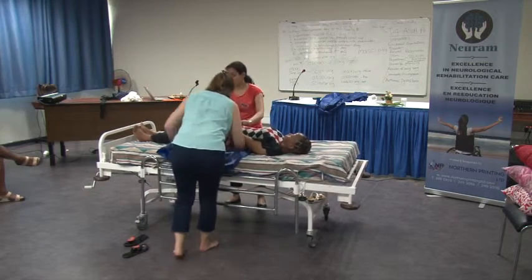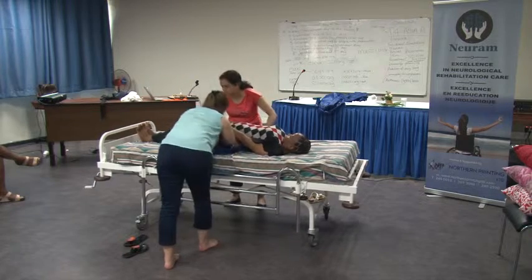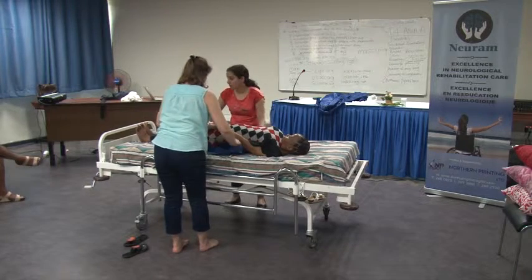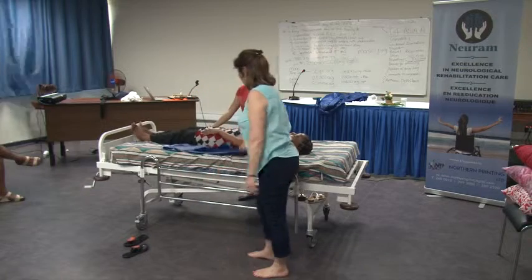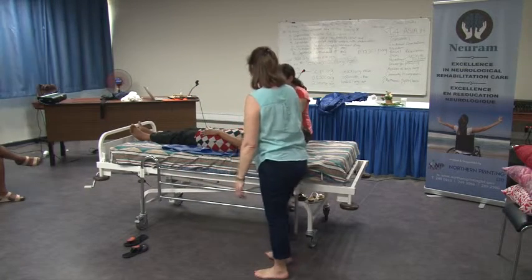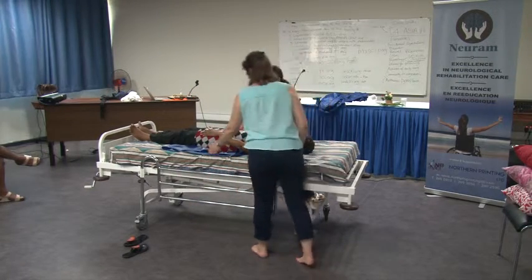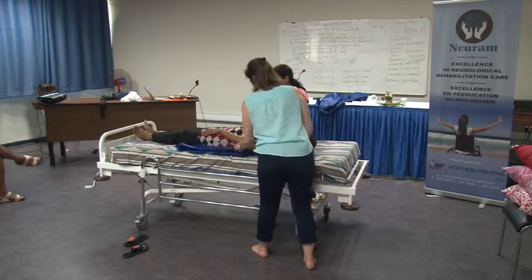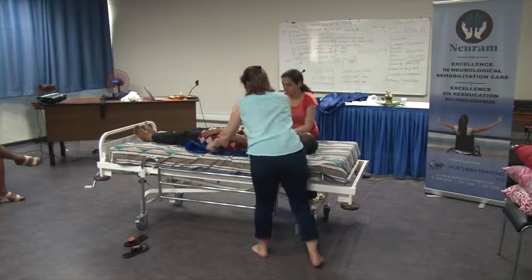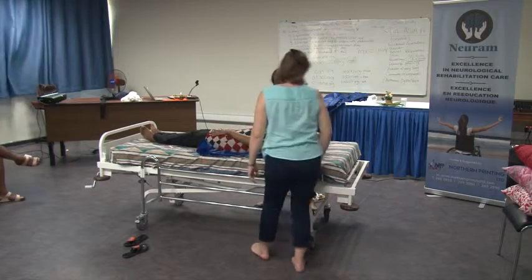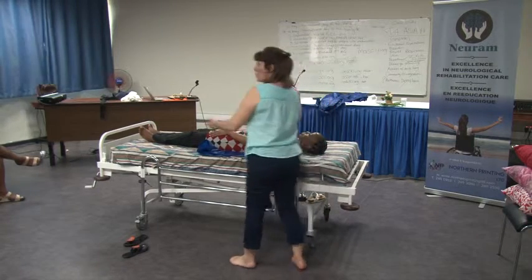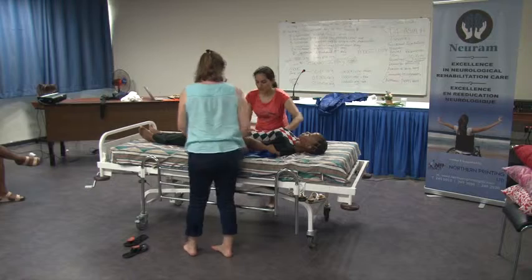And you could do this. You can tuck it right under. So this can again be used for moving the person, just to move them a little bit on your own, to the side.